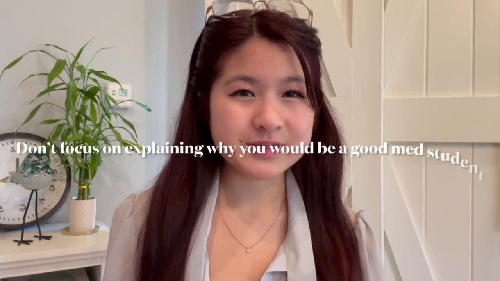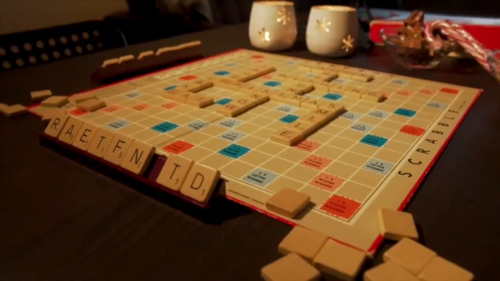Make sure that you're not using the personal statement to explain why you would be a good medical student. You don't want to include statements like, I'm really hardworking, I'm really compassionate, I'm a really good student, I love science, I love academics, because lots of people who apply to medical school are going to be compassionate, hardworking, dedicated, the list goes on. And AdComs don't want to hear why you're going to be an amazing medical student. They just want to get to know you as a person and why you chose to pursue medicine.